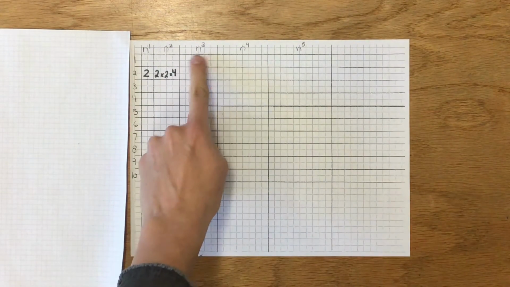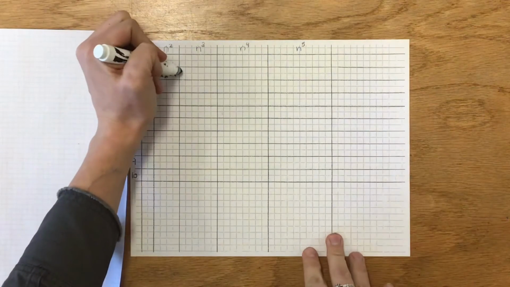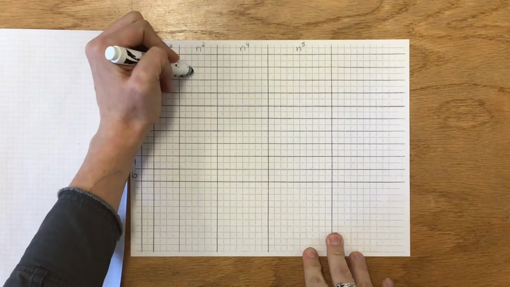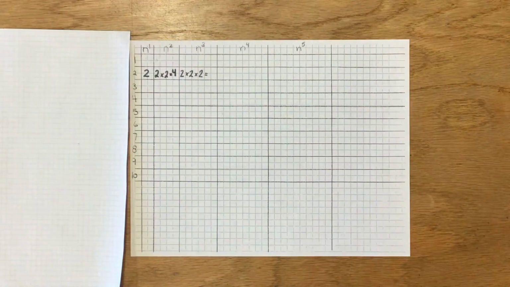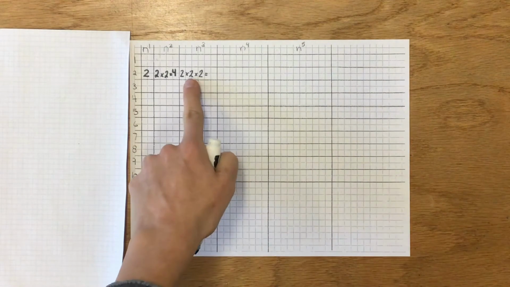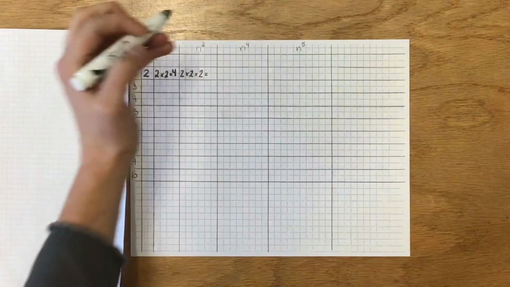Now we go to the power of 3. 2 to the power of 3 is not 2 times 3, but it's 2 times 2 times 2. So it's 2 multiplying 2 3 times. 2 times 2 is 4. 4 times 2 is 8.